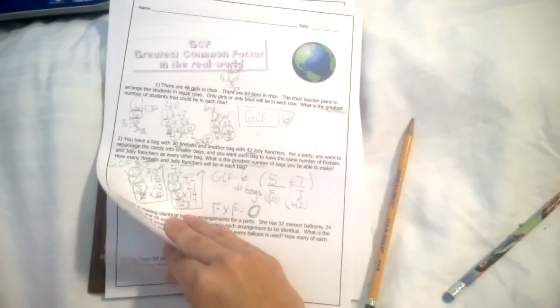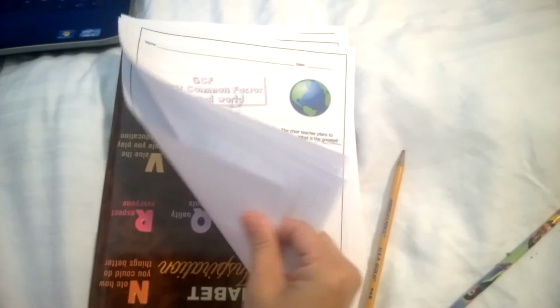All right, so what we're going to do now is we are going to look at least common multiple. Okay, if I can get my sheet. All right, here it is.